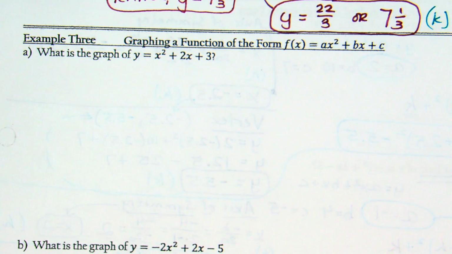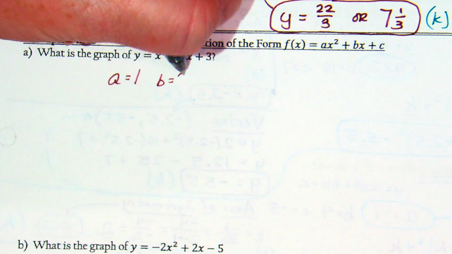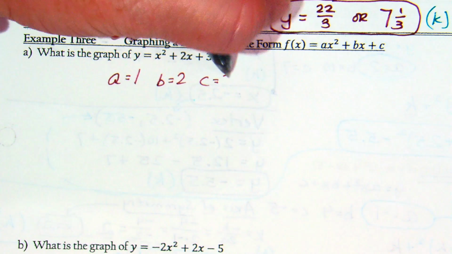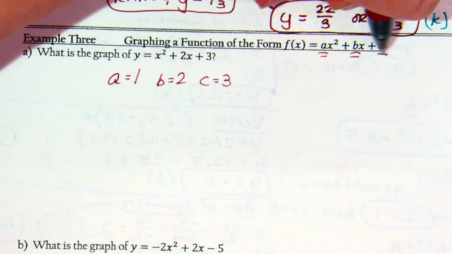What do you know about this form it's in? I think she said it. ABC? What's A? 1, it's in front of x squared. What's B? 2, it's in front of x. What's C? 3, it's the constant at the end. So A, B, C. Know your ABCs for math. It's important.